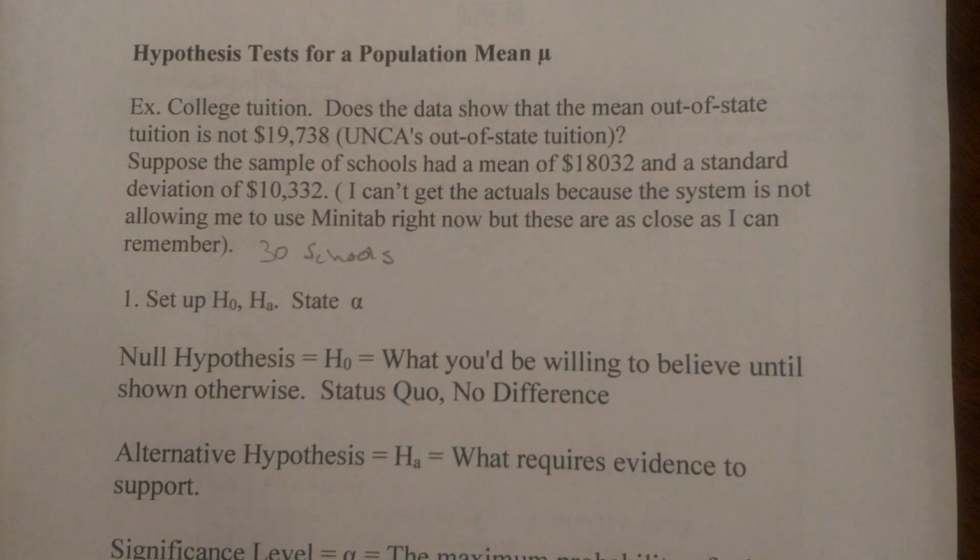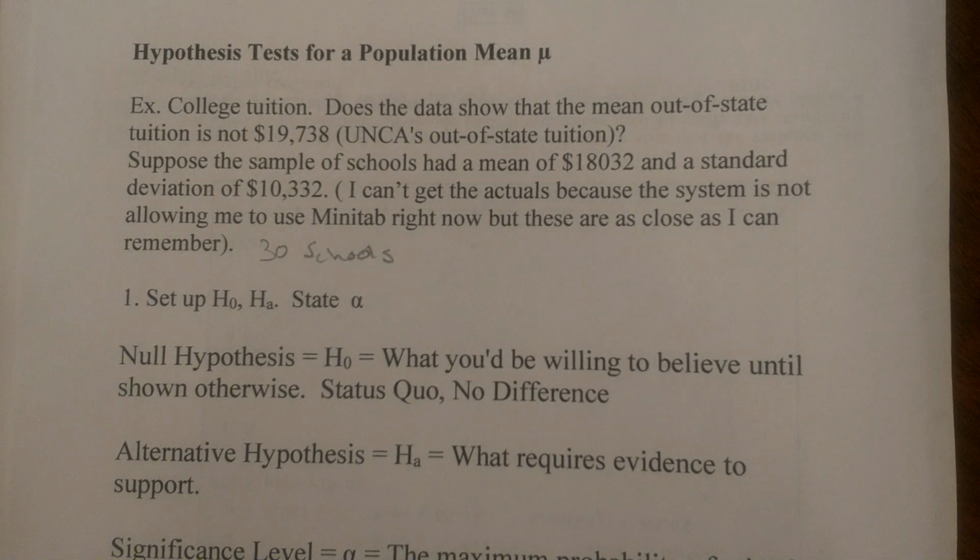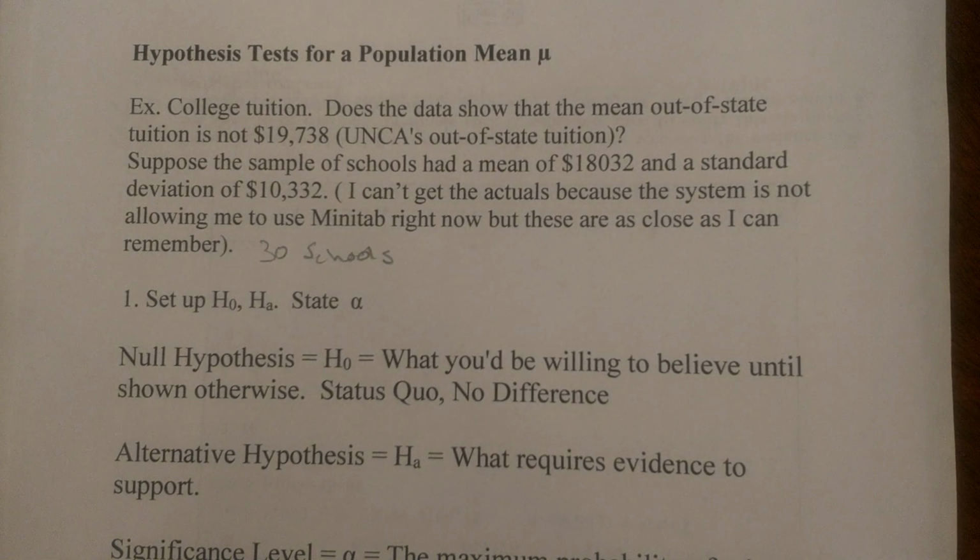To answer this question, like in any hypothesis test, I'm going to break it up into 4 steps. I believe in the one video I'm having you watch, he does the same thing, but he calls it 5 steps. But I think it's basically the same thing. All right, so the first step is your setup step: set up the null hypothesis and alternative, and state alpha, which is your significance level.